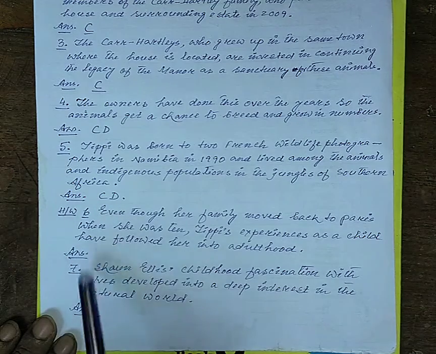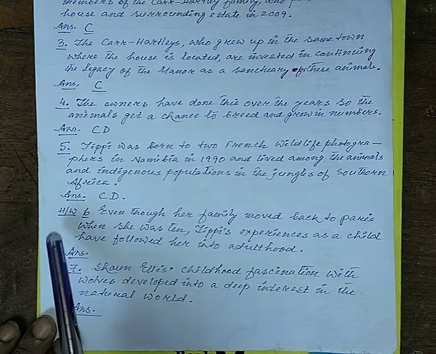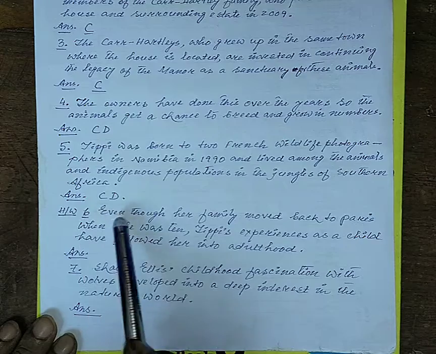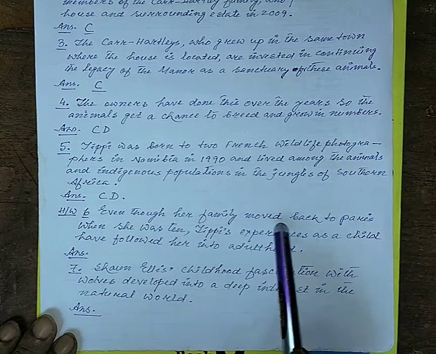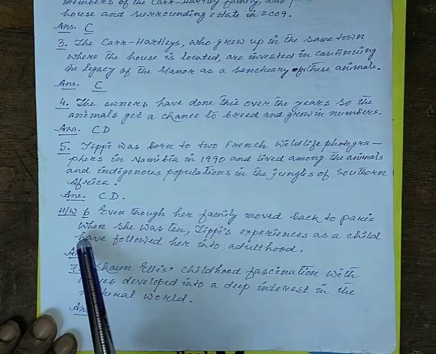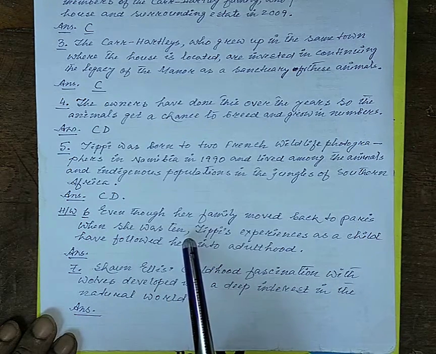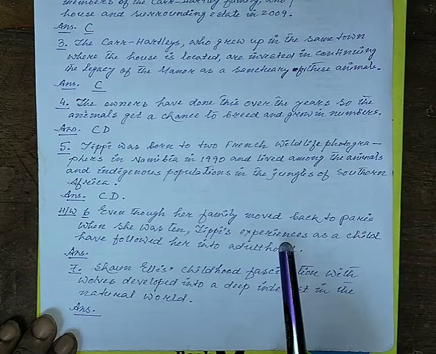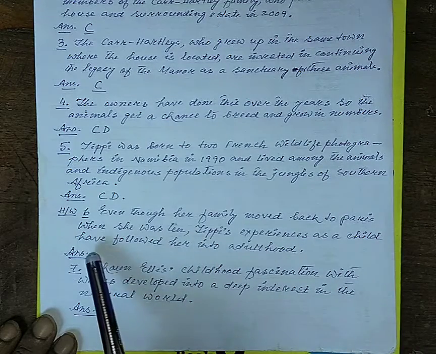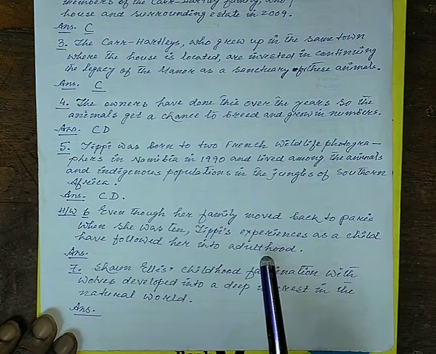Now here are two sentences for your homework. Number 6, even though at the beginning, her family moved back to Paris when she was 10. When she was 10, Tippy's experiences as a child have followed her into adulthood.